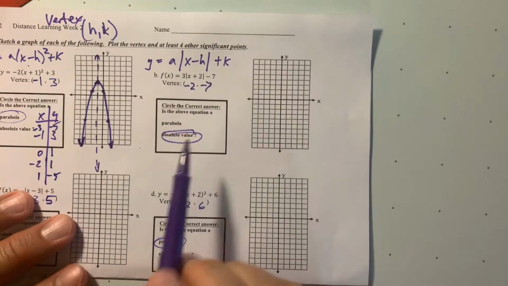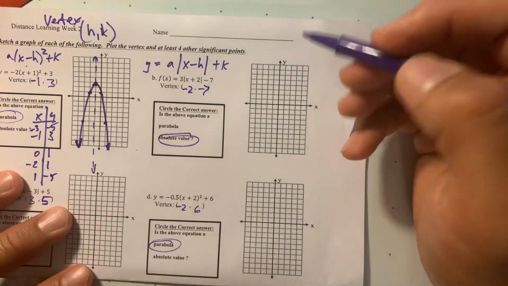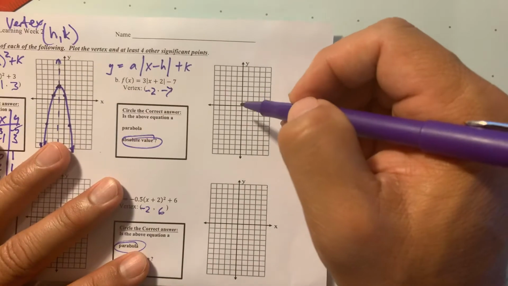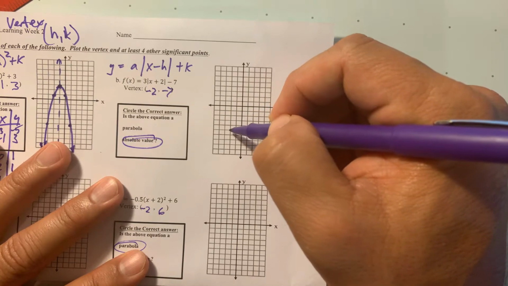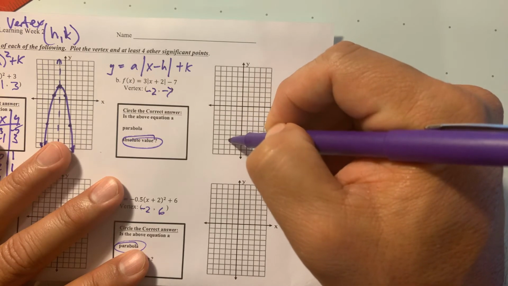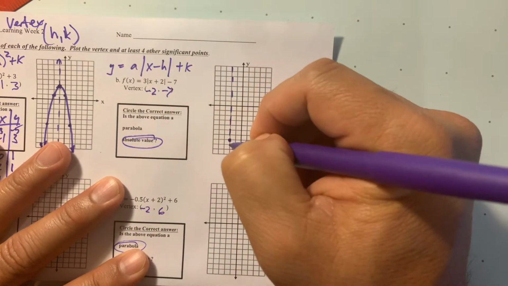This next one I know is going to be an absolute value. It's positive 3, so it's going to open up. My vertex was negative 2, negative 7. 1, 2, 3, 4, 5, 6, 7. That's the line of symmetry that's going to go through that vertex.